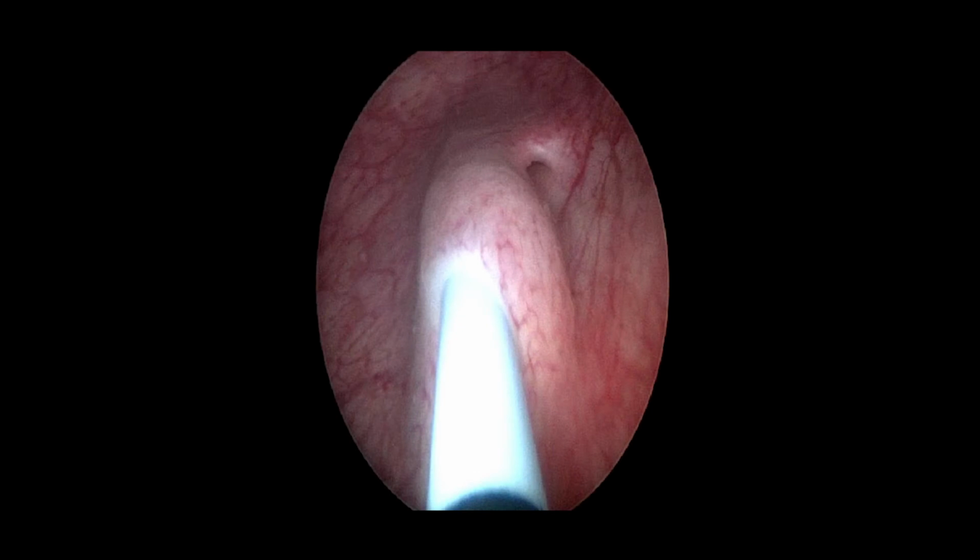Here on this endoscopic image at cystoscopy, you can see that we've got our retrograde catheter in the ureter, which is draining the upper pole. And then you can see just lateral to that, the ureteric orifice of the ureter that's draining the lower pole.